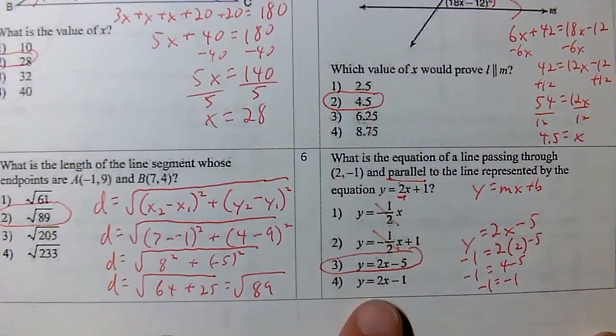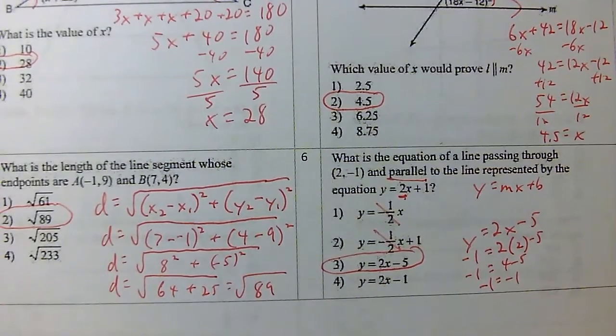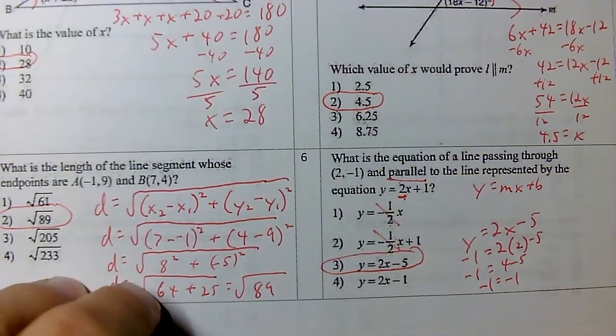If we had plugged it into this one, we would have got a false statement because we still would have had -1 over here. But then this would have been 2 times 2, which is 4, minus 1, which is 3. And 3 doesn't equal -1. So 4 doesn't work.